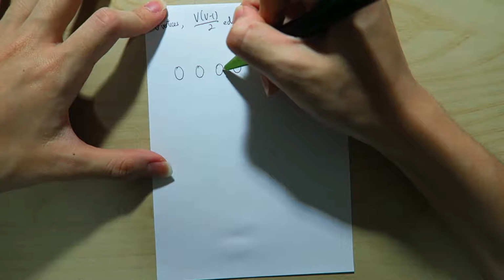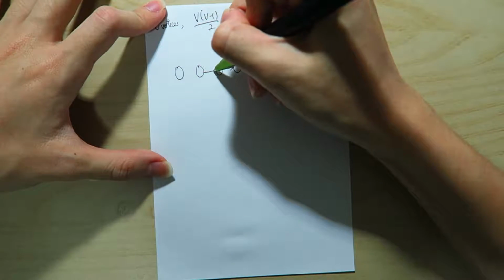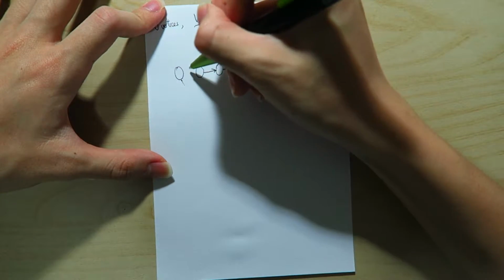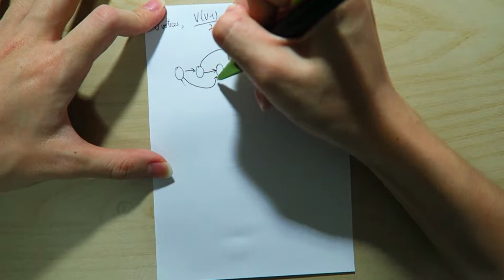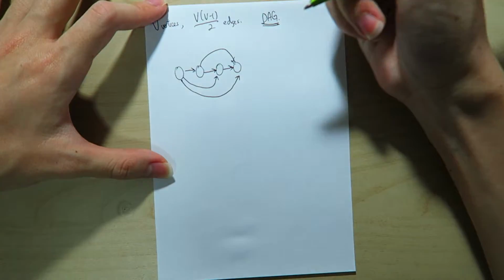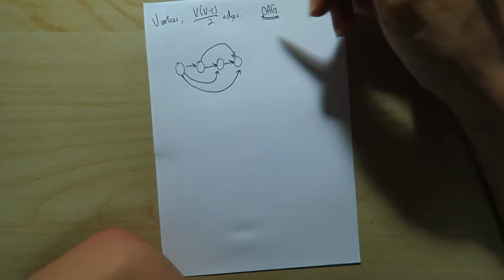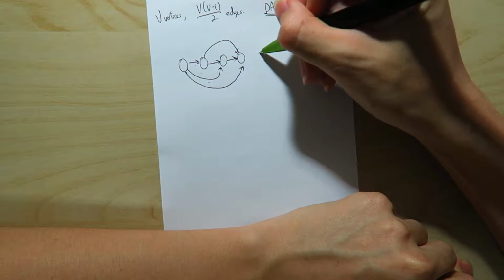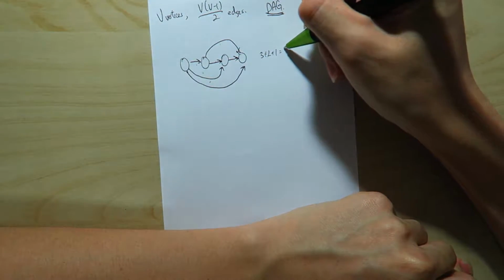And since it can only go from left to right, this guy can't point to anything. This guy can point to this. This guy can point to this and this. And finally this guy can point to his neighbor, this. So what's the total number of edges here? The total number of edges is 3 plus 2 plus 1, which is equal to 6.